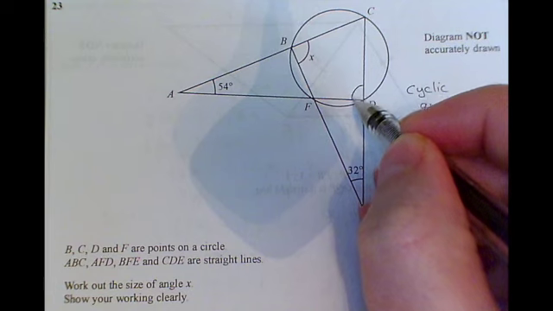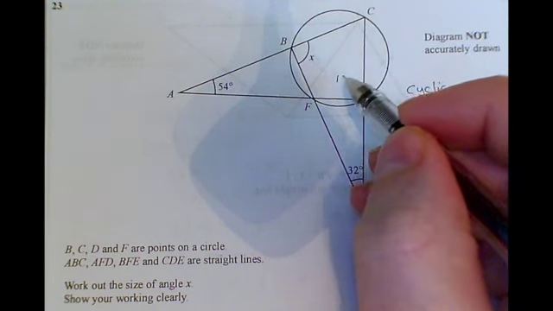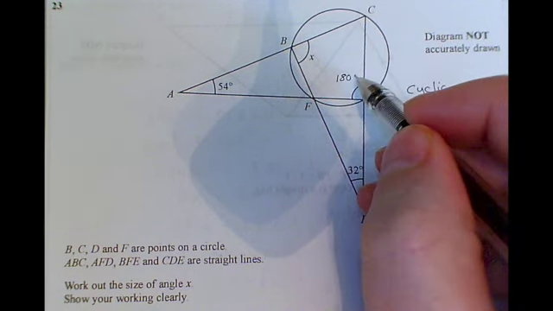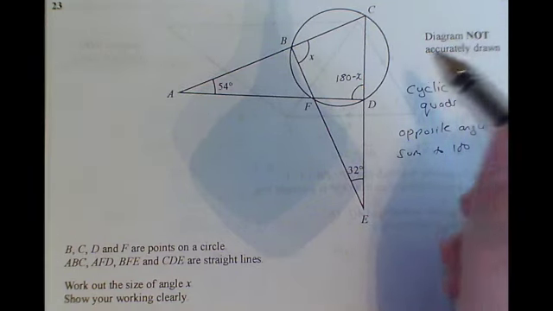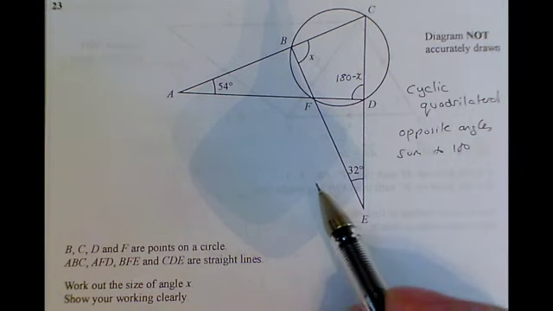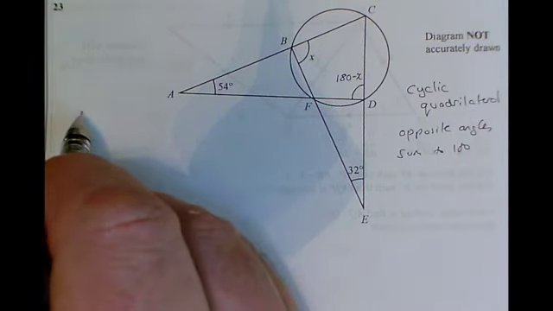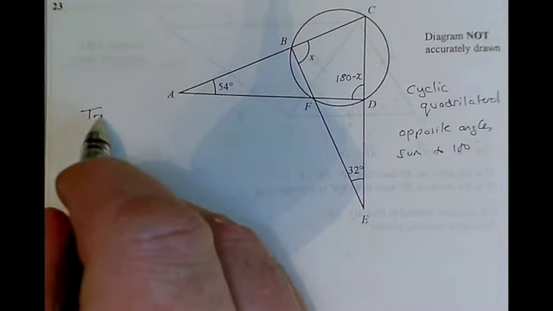So this angle here must be 180 minus x. Okay, I think that's the trick for this one, because now we can look at the two different triangles that we've got. We've got this triangle ACD and we've got this triangle EBC, and we should be able to come up with an equation for angle C for both, because they both share an angle C.